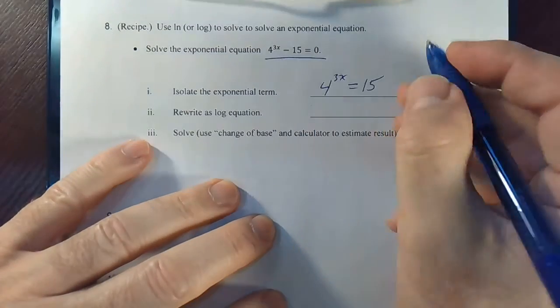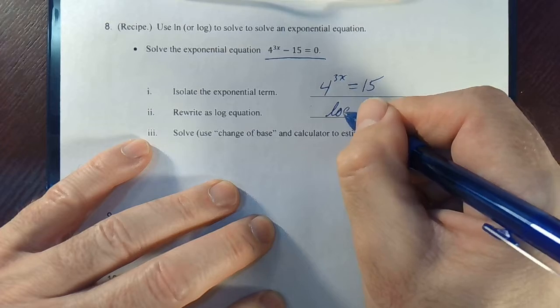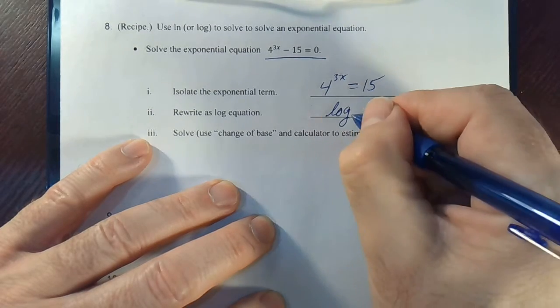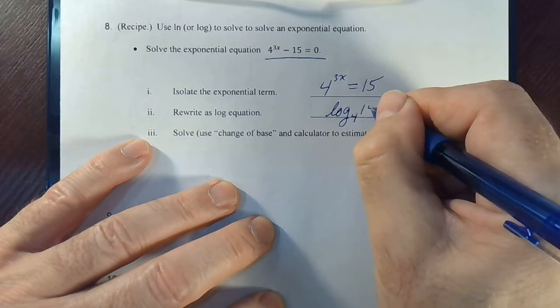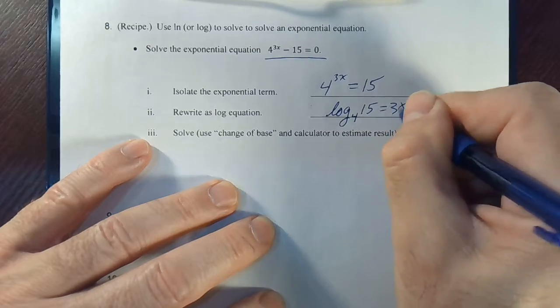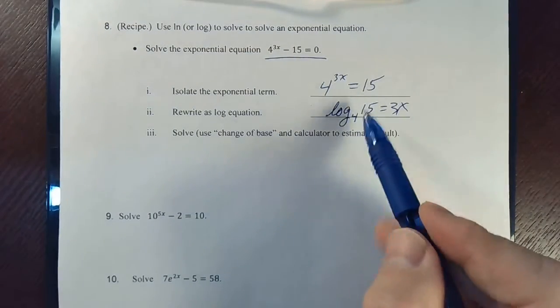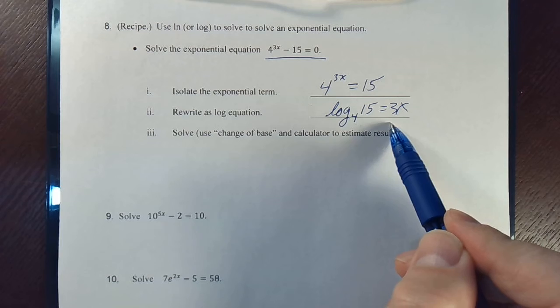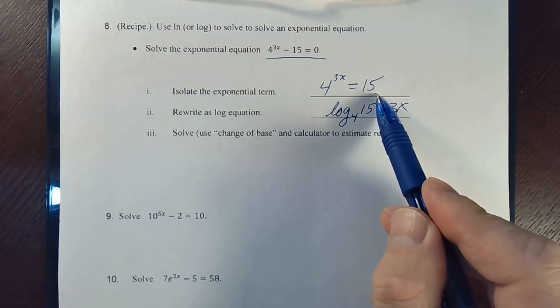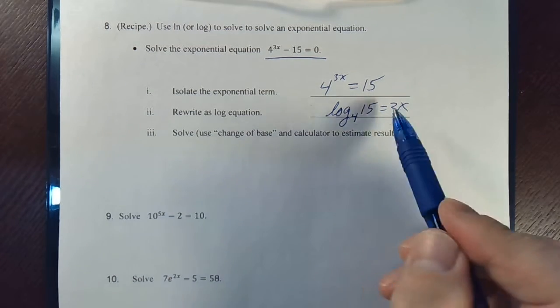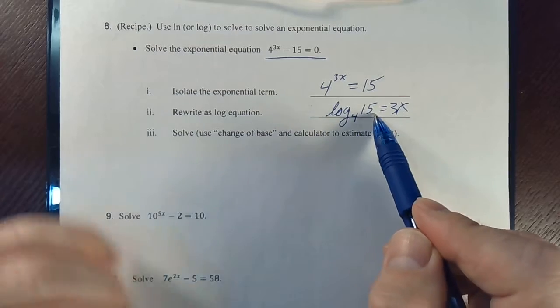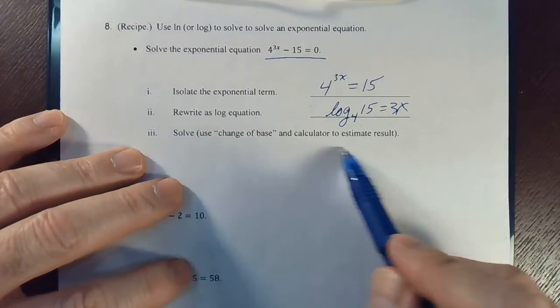So when we write it like a log equation, we take log, the base is 4, of 15 gives you 3x. And now let's double check that. 4 raised to the 3x gives me 15. Yep, that's it. All right, so then we're almost done solving for x.